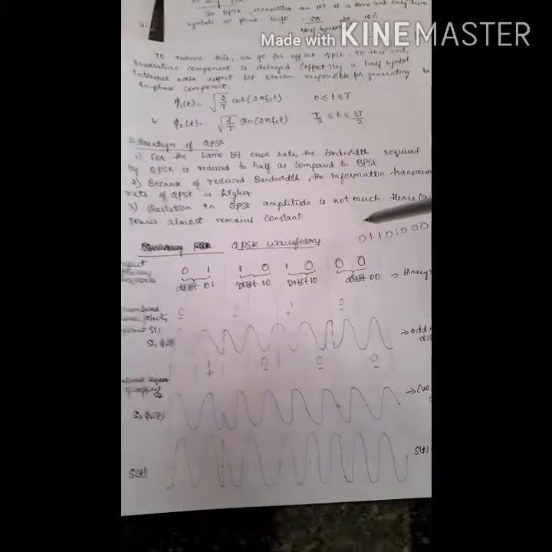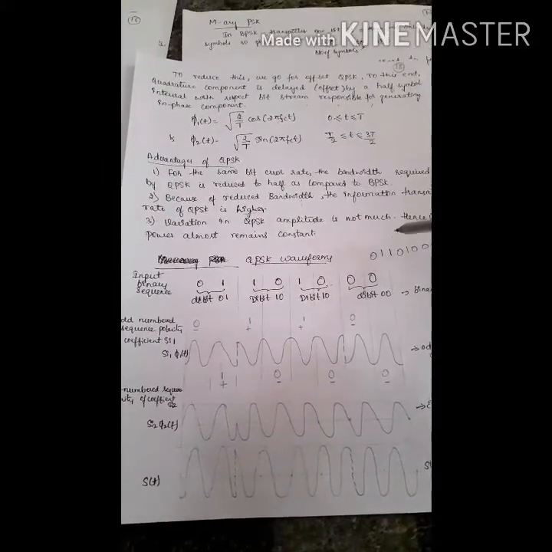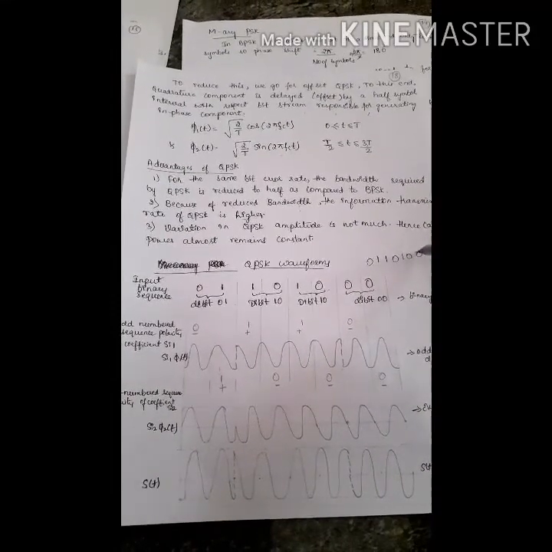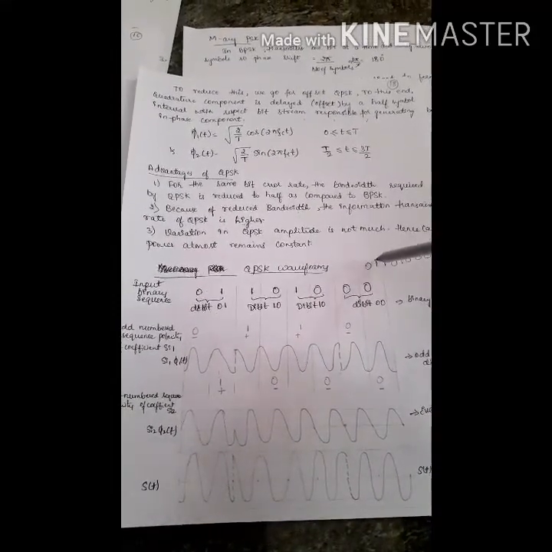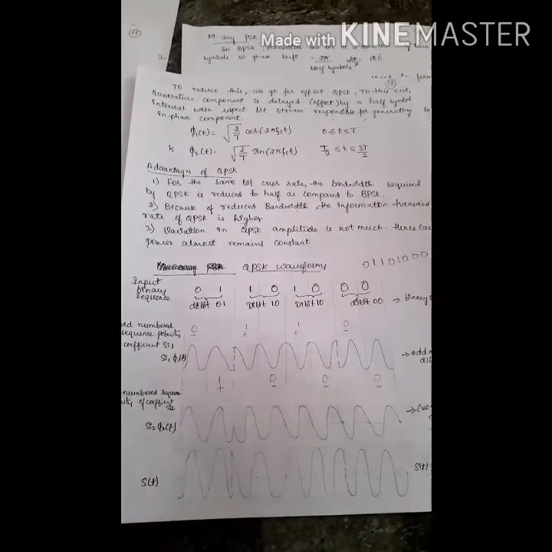Odd is 1, 3, 5, 7, like that. Even numbers are 2, 4, 6, 8, like that.